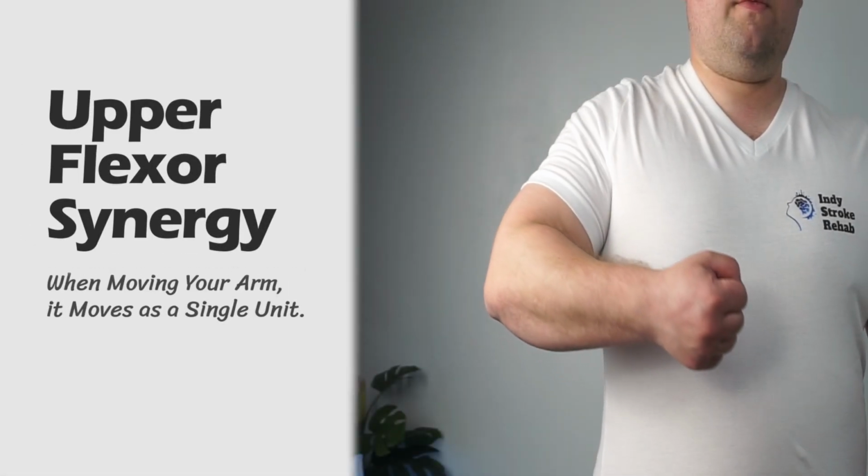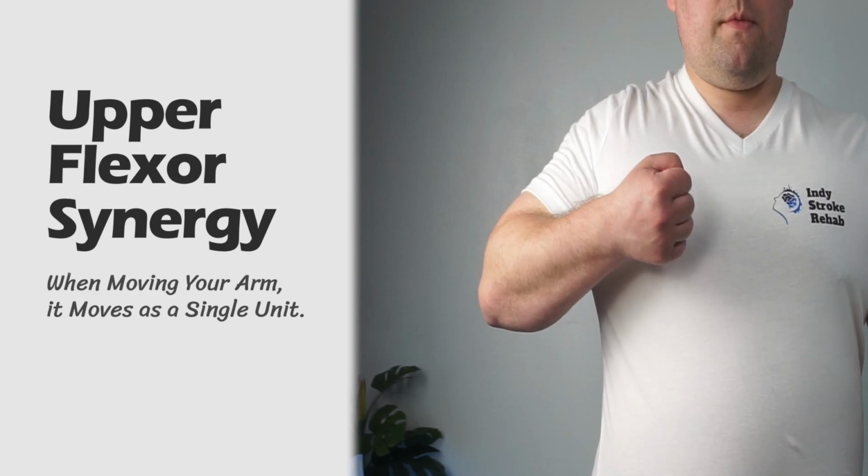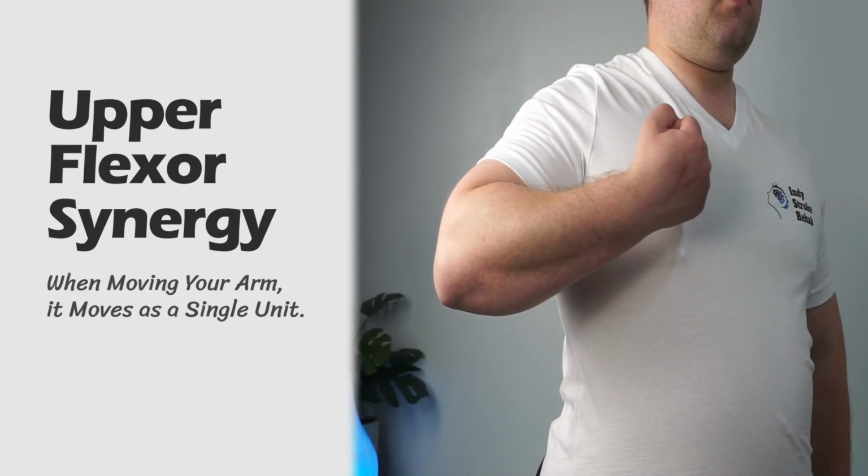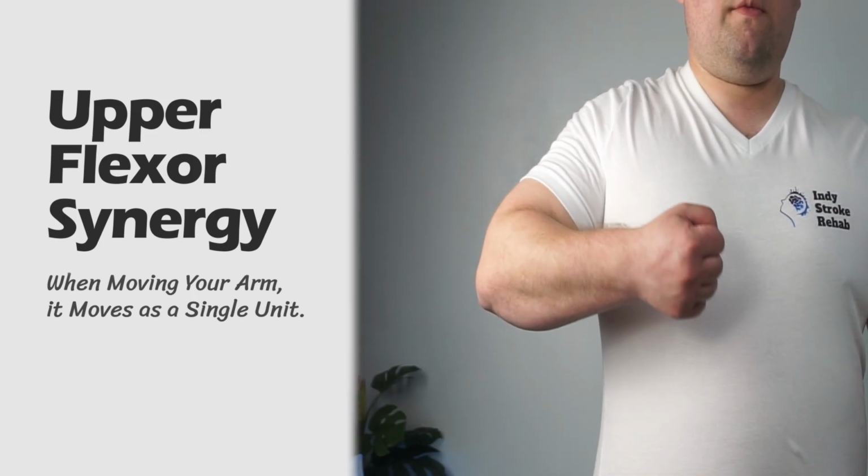One example of a flexor pattern for stage 3 would be trying to perform a simple one joint movement such as elbow flexion, but instead having your arm look more like this, where it goes into scapular retraction and elevation, external rotation and shoulder abduction, bicep flexion and supination, and wrist and finger flexion.